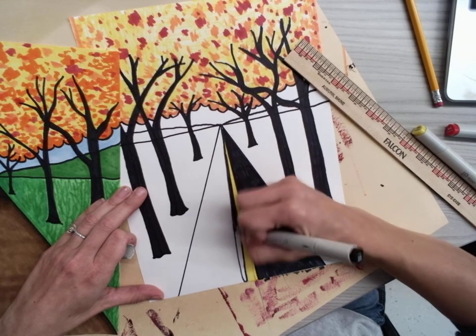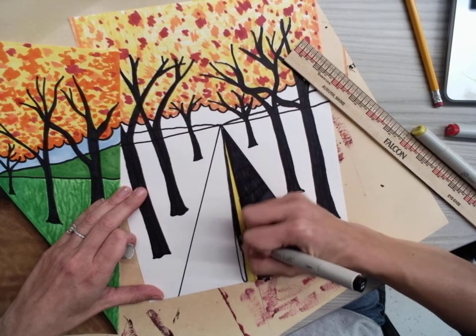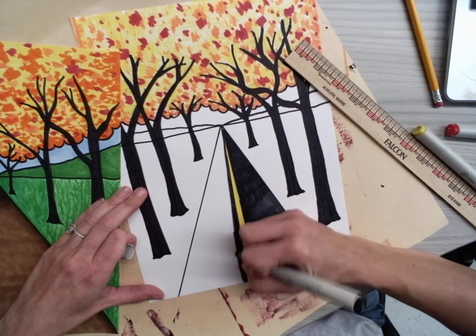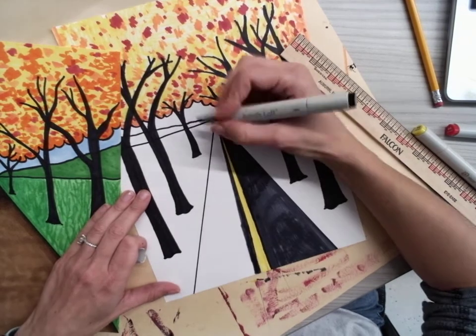And remember, if you wanted to leave it solid brown and do it that way, you can. If you have a different idea, that's okay too. Maybe you want to make it a sidewalk or use a different color, that's fine.